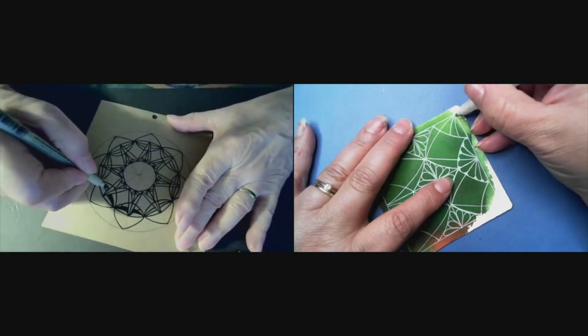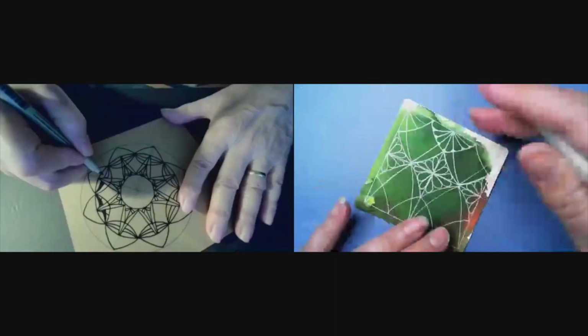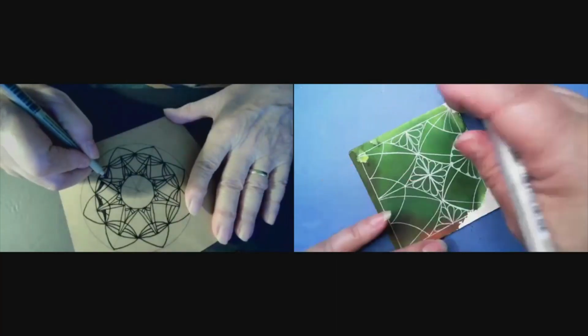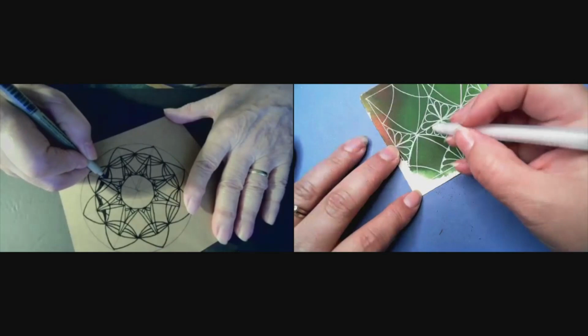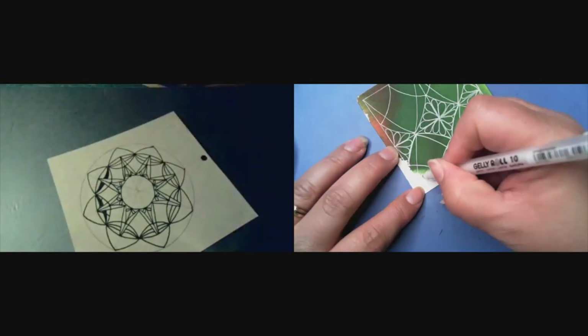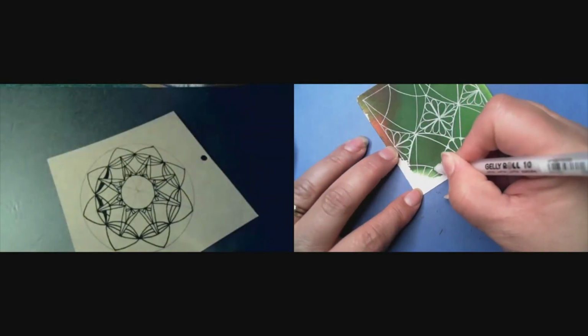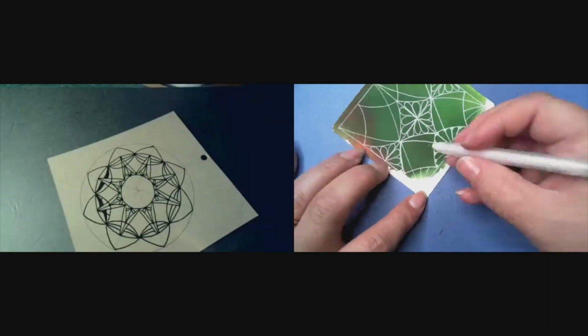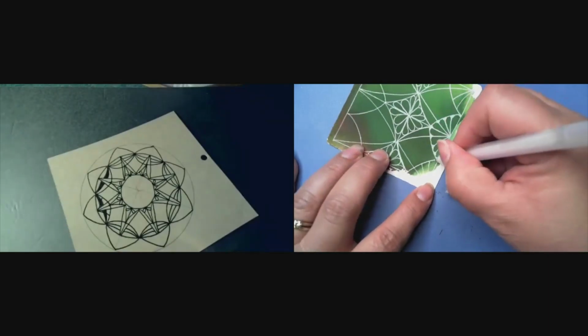Yeah. Well, I'm glad I made this mistake because I'm liking it. Not a mistake, an oops. What mistake? Now, I could do a different color too, but I like using the white.